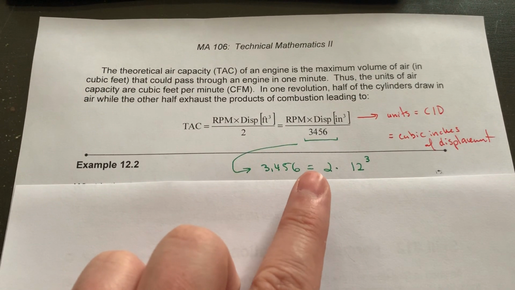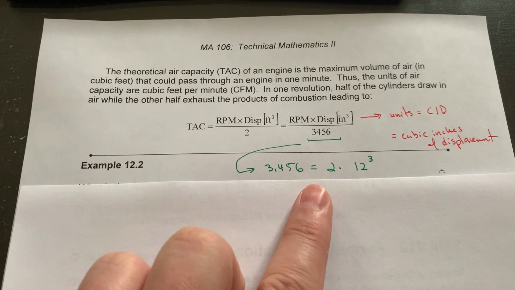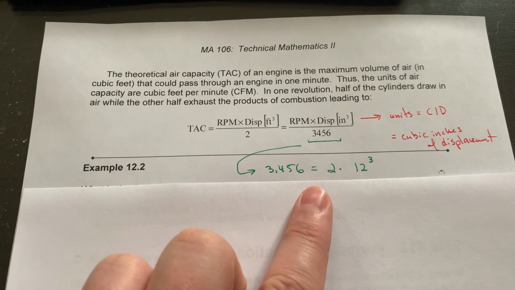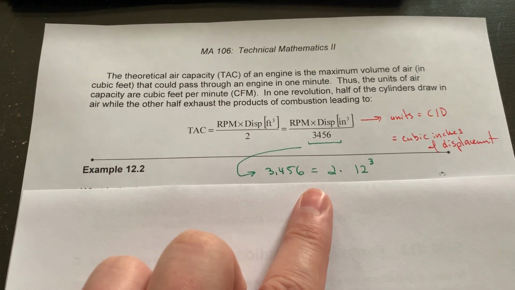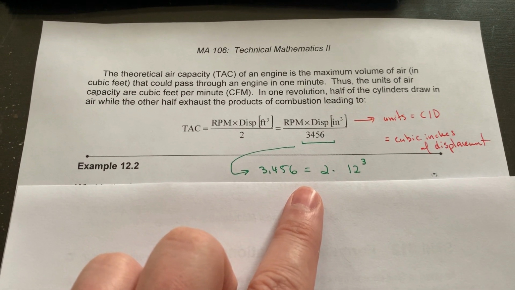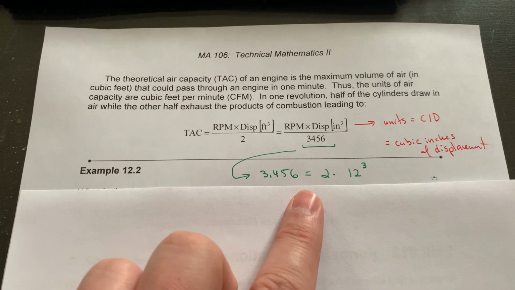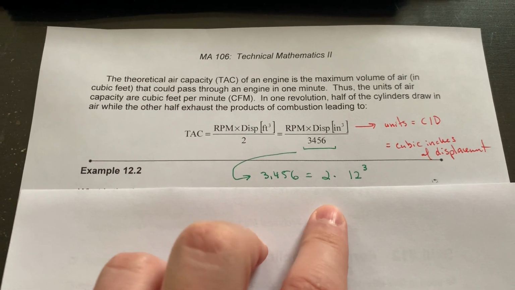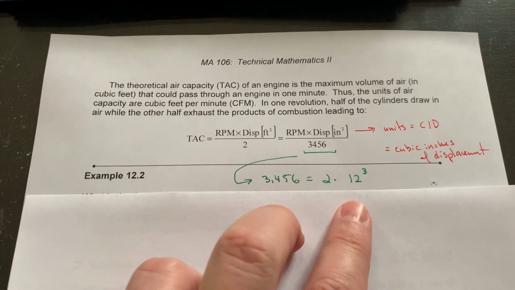The version of the formula with that conversion is, rather than dividing by 2, you're dividing by 3,456. That probably seems like a number that came out of nowhere, like somebody picking numbers out of thin air. But in fact, 3,456 is 2 times 12 cubed.